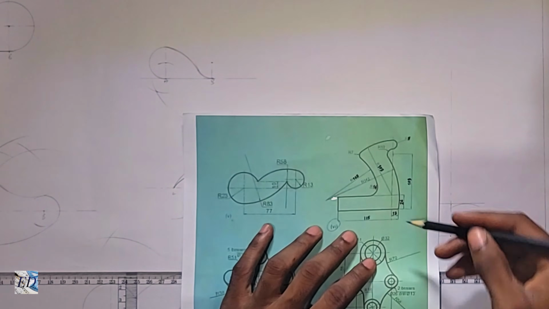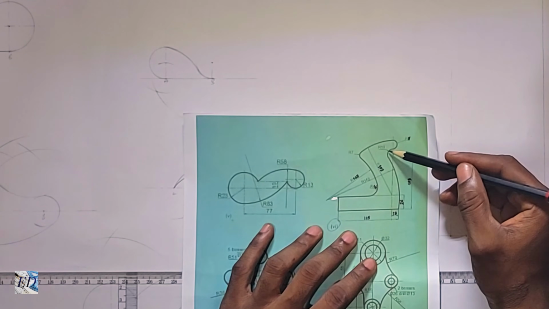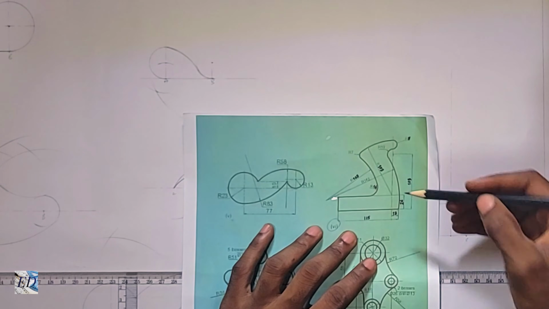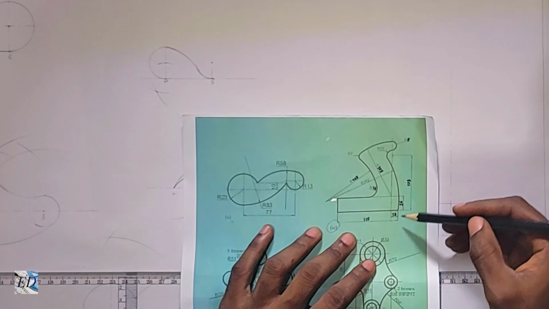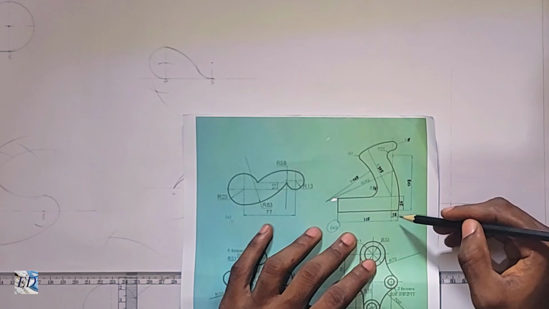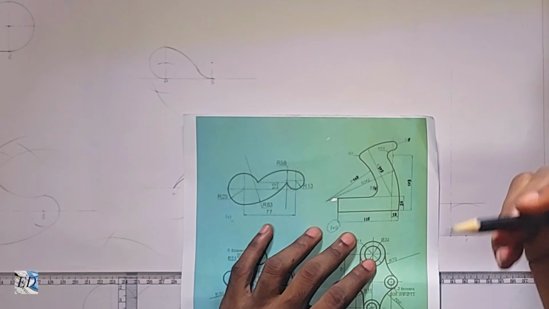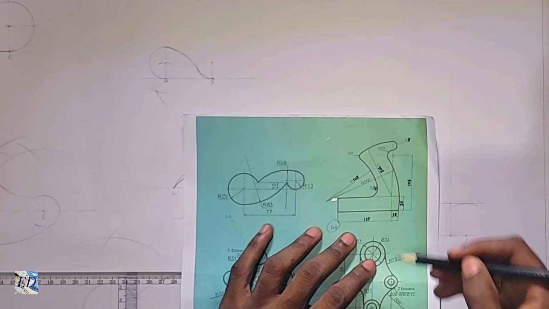Okay, now on our center line here, we can see that this arc of radius 10 millimeters is on this particular line that we just drew and at a distance of 103 millimeters from the base here. So you have this line, you take 103, and then you draw the circle.